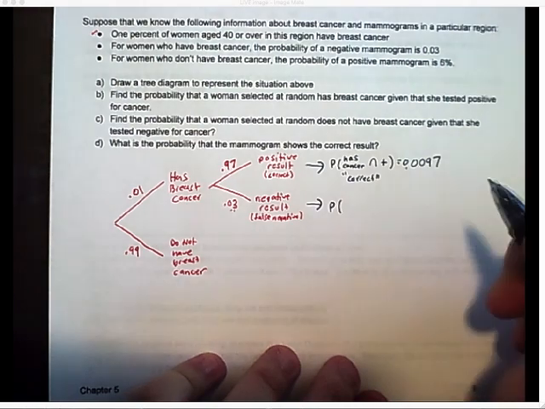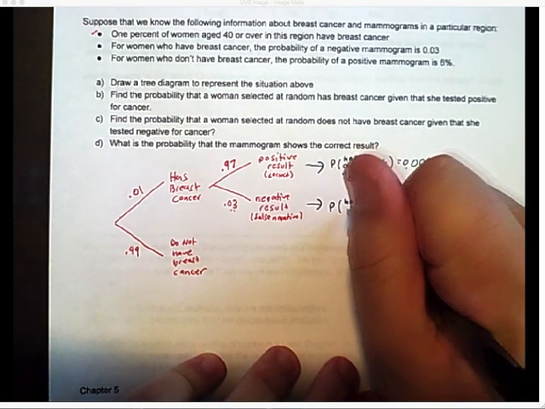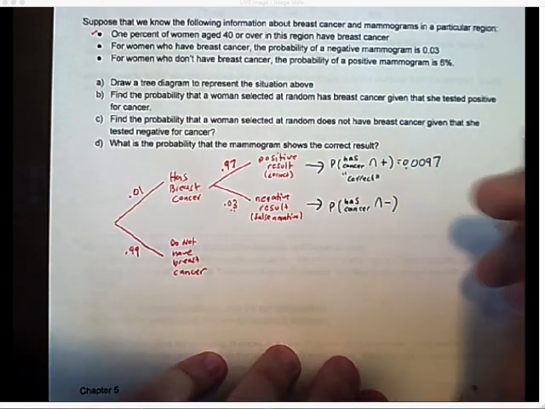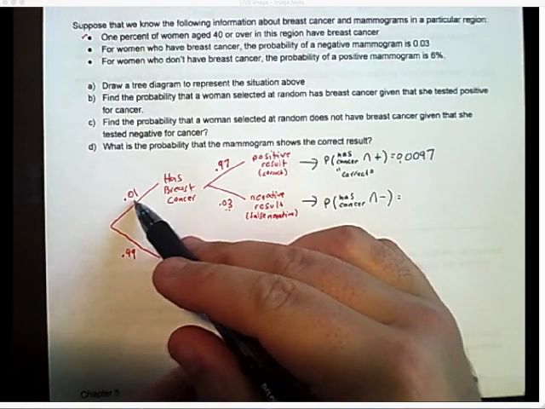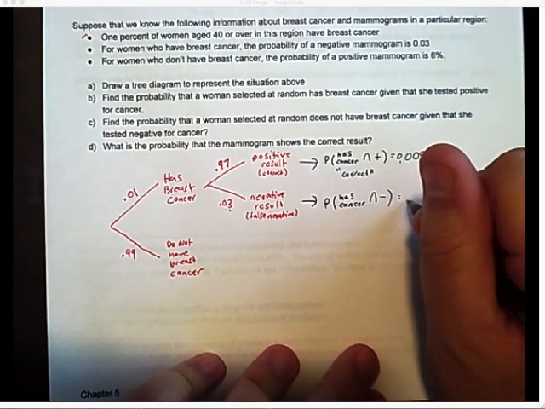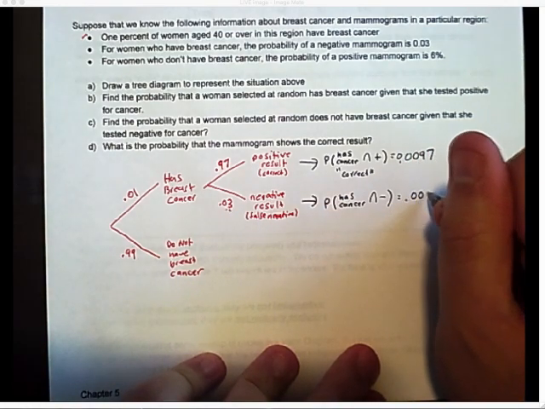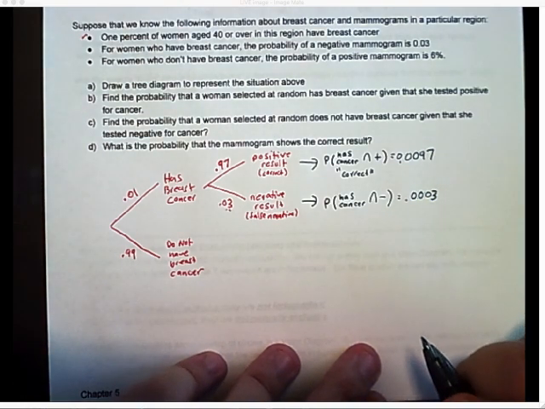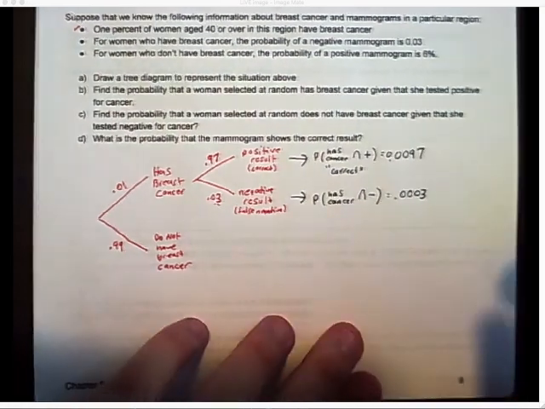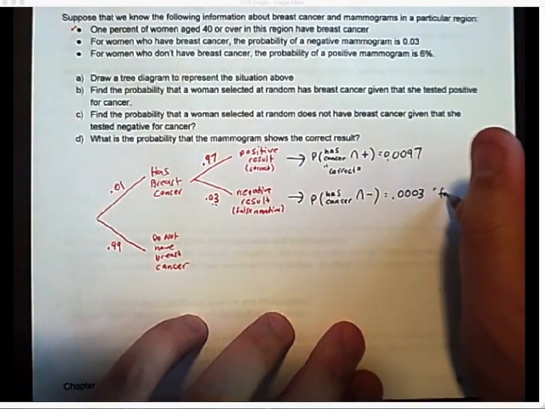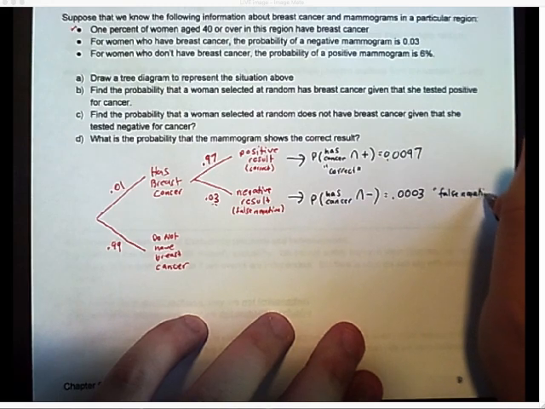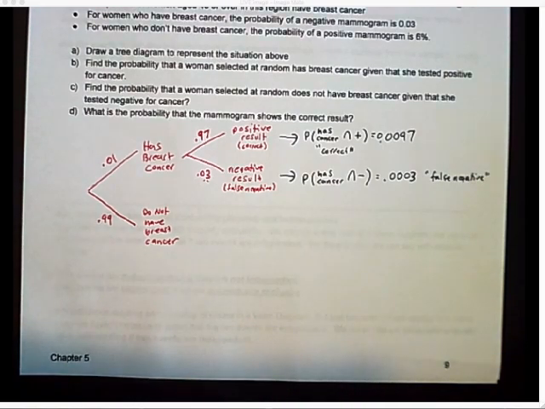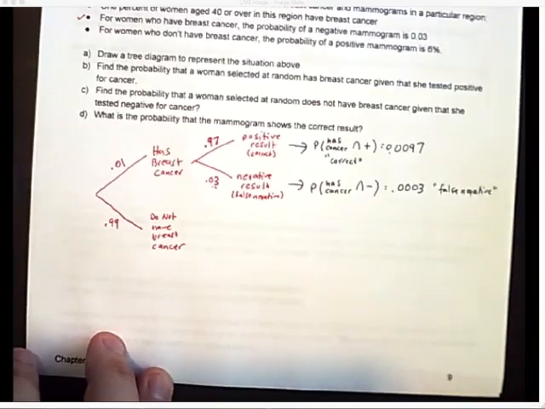This is the probability that the woman has cancer but gets a negative result. So she thinks that she doesn't have breast cancer. So if I do 0.01 times 0.03, I'll get 0.0003. And again, this is the false negative. Very scary. So we took care of the second bullet there.